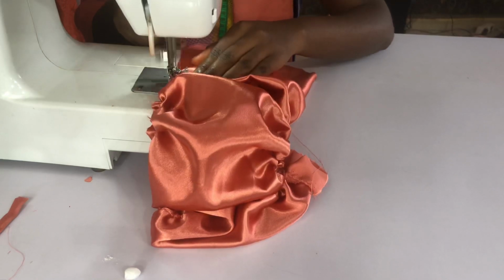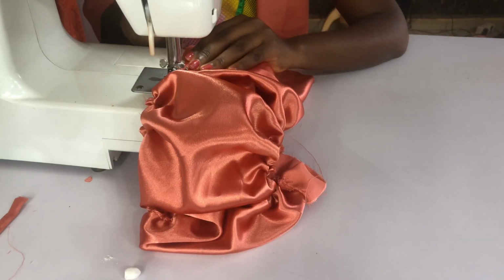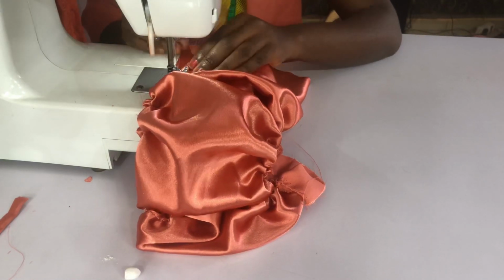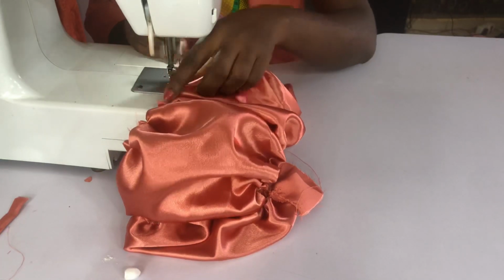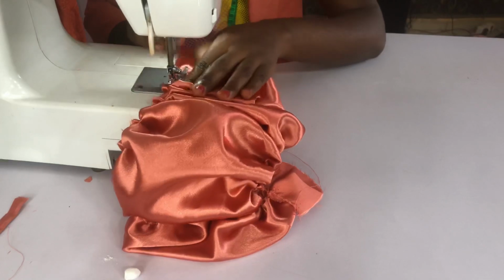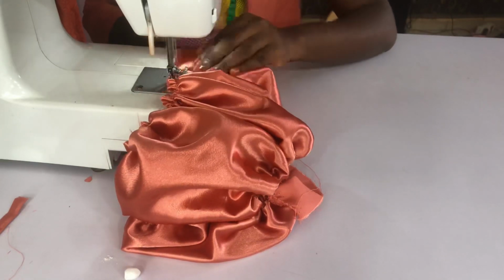So that's the design I'm working with. Whatever design you're doing, you know better how to achieve that. This is the design I'm working with. It's a top. I'm gathering the top and I'm gathering the bottom before I'm now joining to the skirt pattern, or the skirt part of the dress.